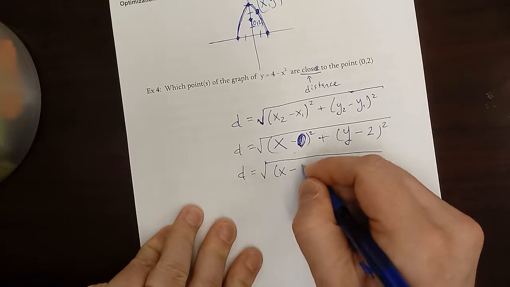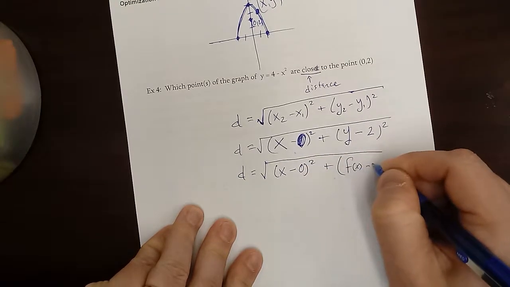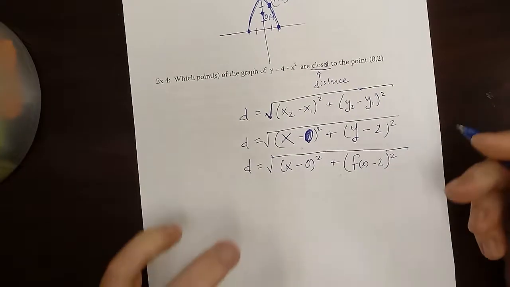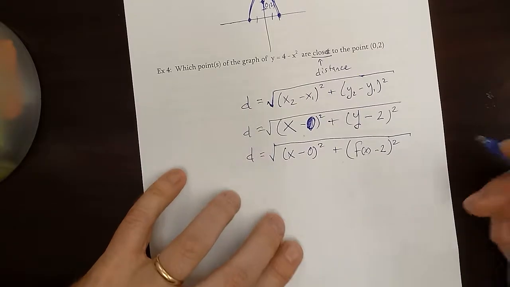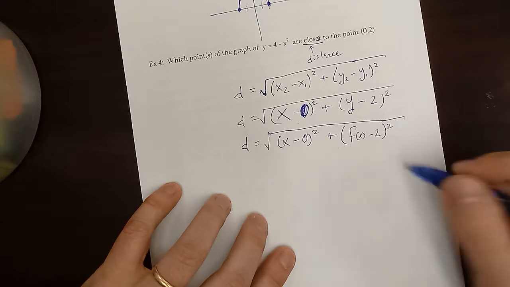So instead of doing that, I could say f of x minus 2 squared, which is still a little iffy. We're going to have to do some element of chain rule kind of oddly with that.